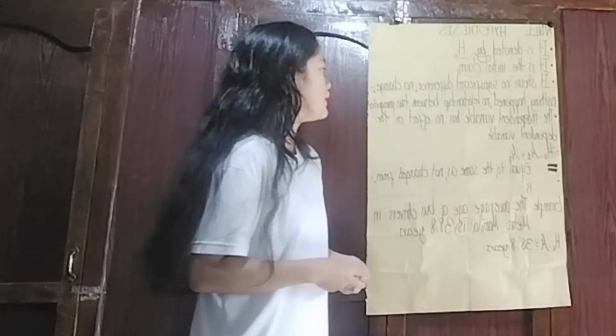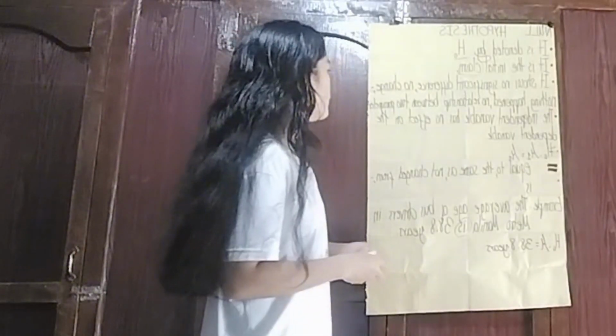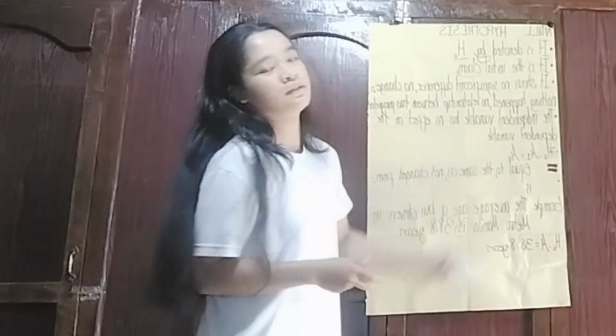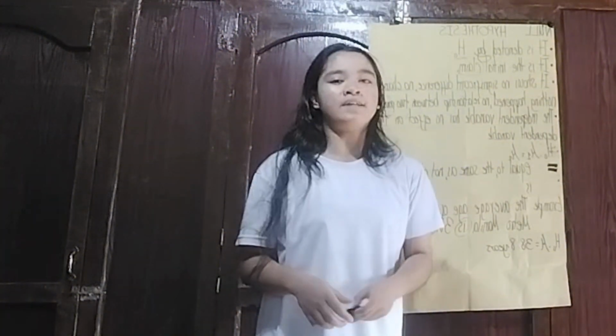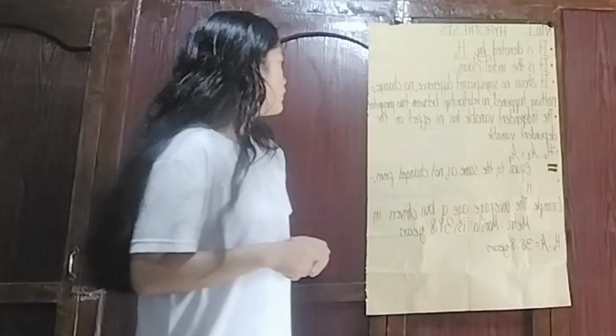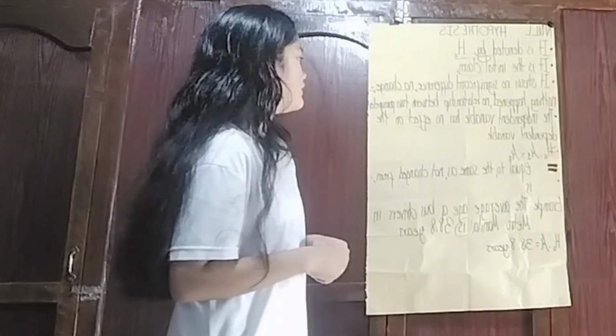The independent variable has no effect on the dependent variable.